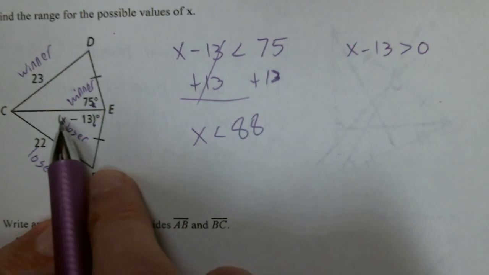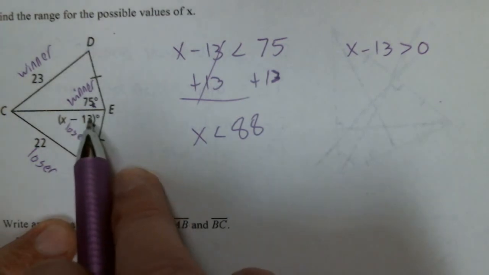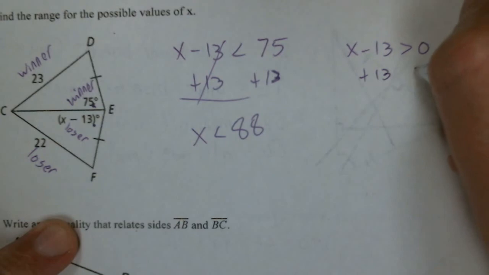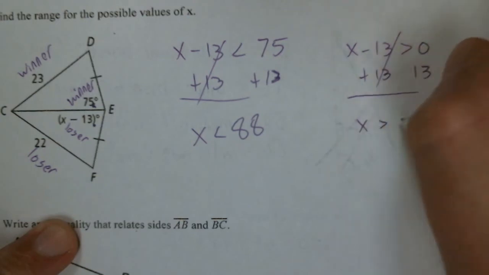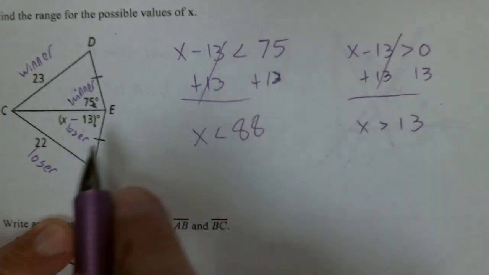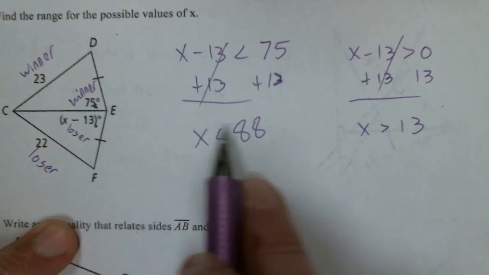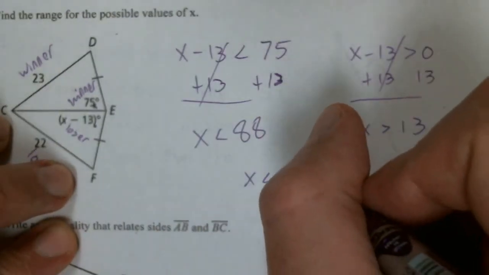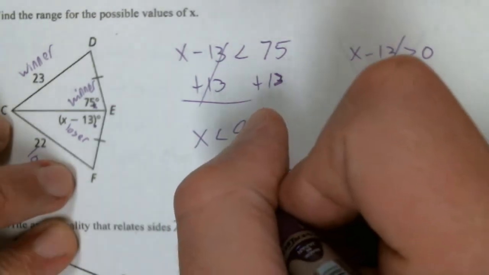Think about it. If I were to plug in something less than 13, if I were to plug in 10, 10 minus 13 would be negative 3. I can't have a negative 3-degree angle. So x has got to be greater than 13. Okay, anything less than 13 gives me a negative angle. So I got to combine these two constraints and throw x in the middle. It's got to be less than 88, and it's got to be more than 13.